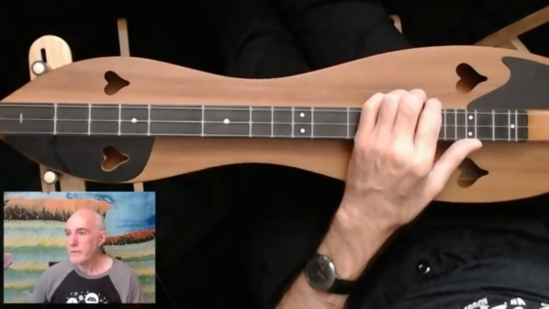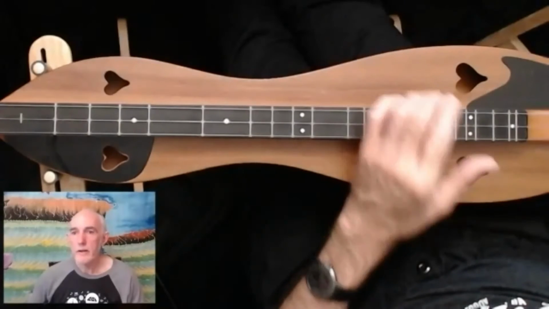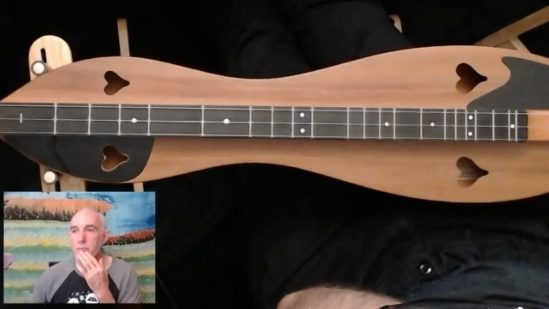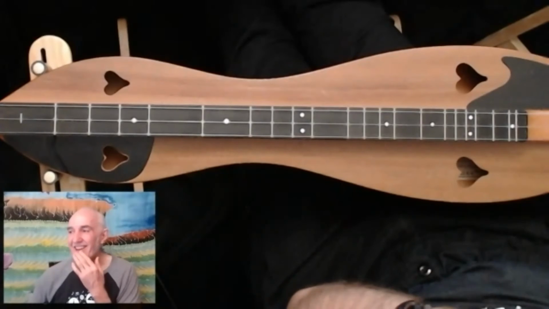Let's see, I got another. Whoops. Let me pop out my chat window here. Do we have a fretboard map page? I don't see it. Oh, you know what? That's in the Part 2 class. I think that was in the Part 2 handouts. I'm sorry.